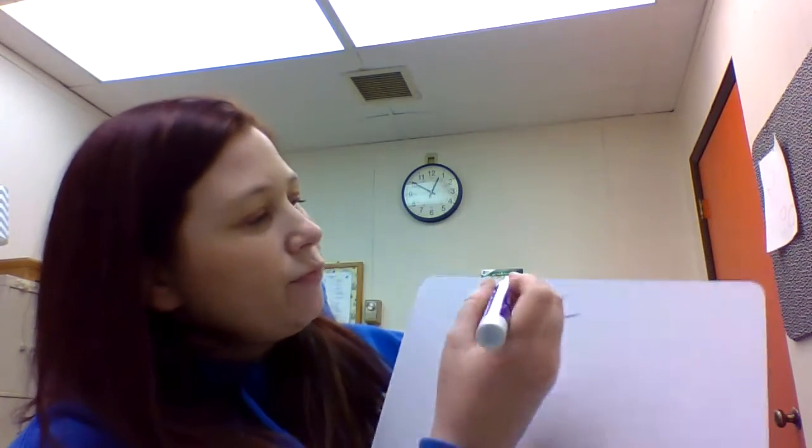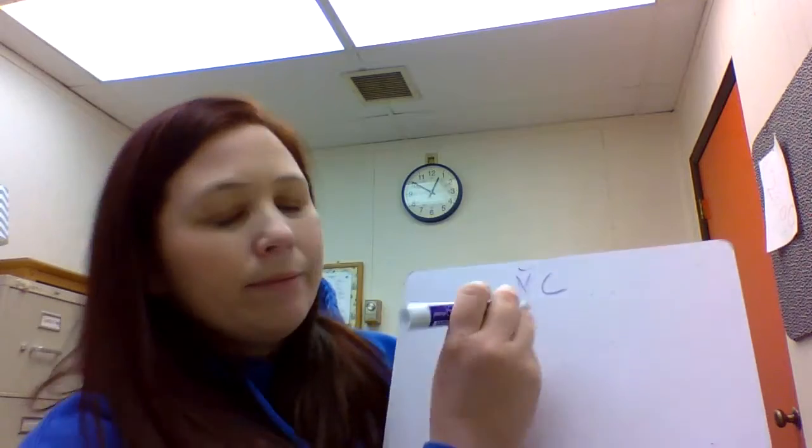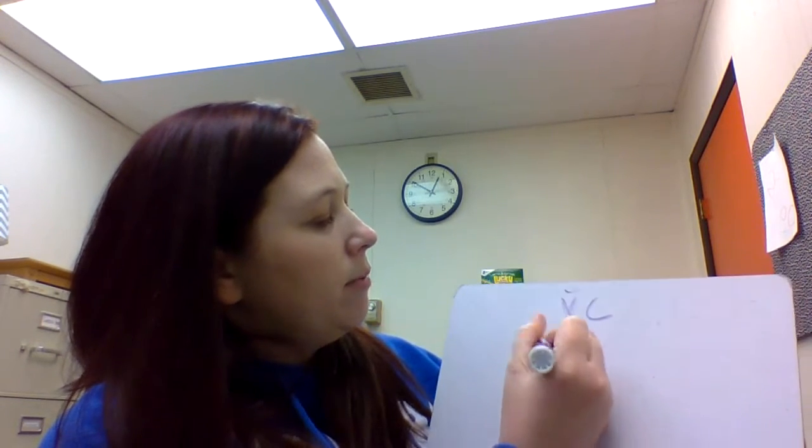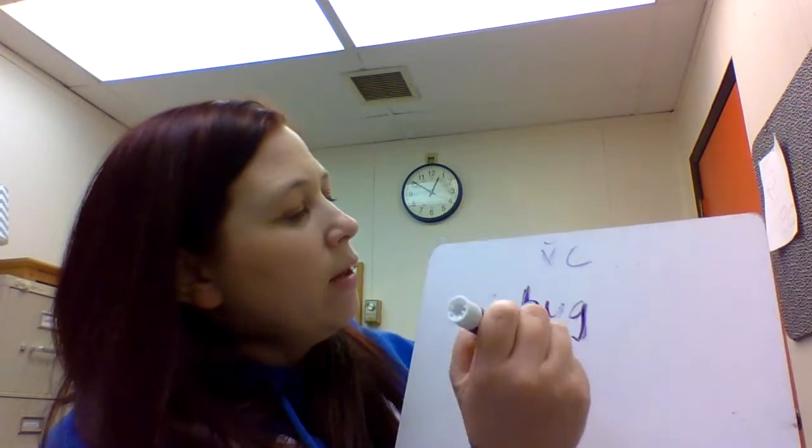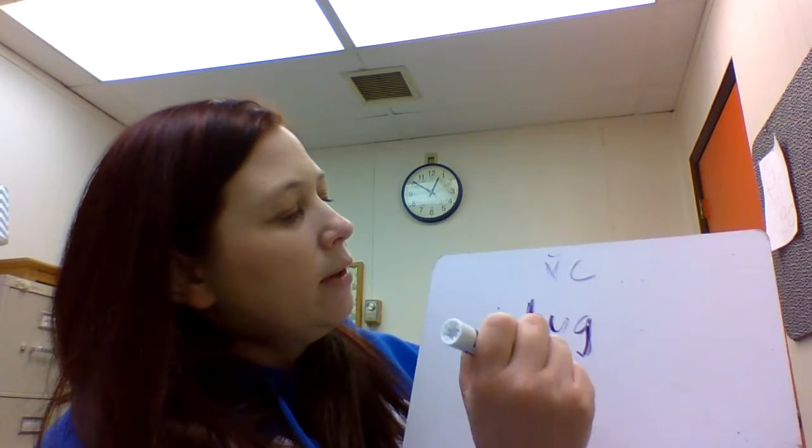So we have the vowel. Ooh, I left my marker out too long. We have the vowel consonant pattern, where our vowel gets the brev. Alright, so in a word like bug, get my marker working for us. In a word like bug, we find the vowel and then we look to see what's next, and we have a consonant next. So in that case, our U gets the brev.